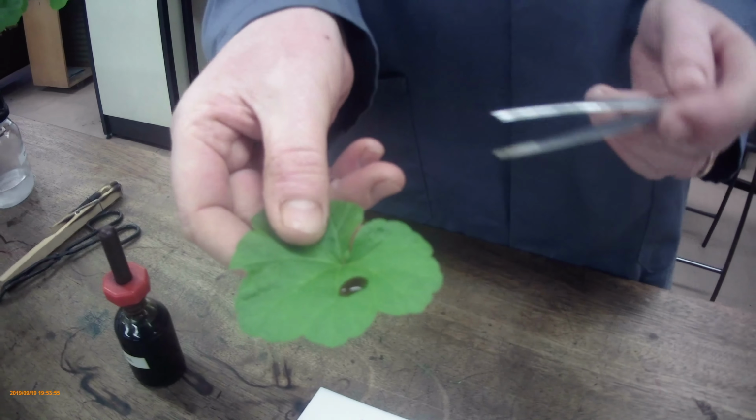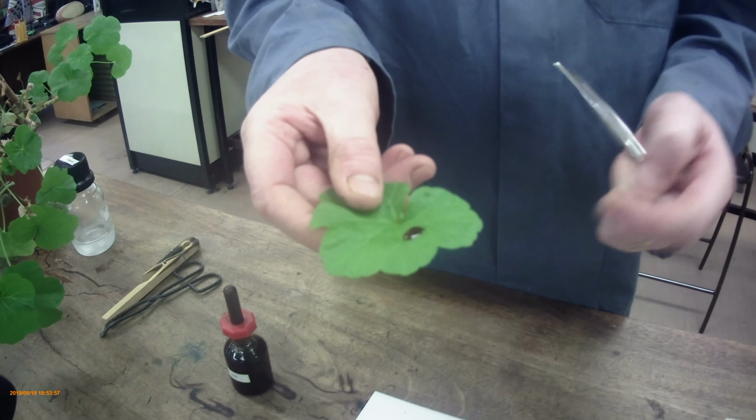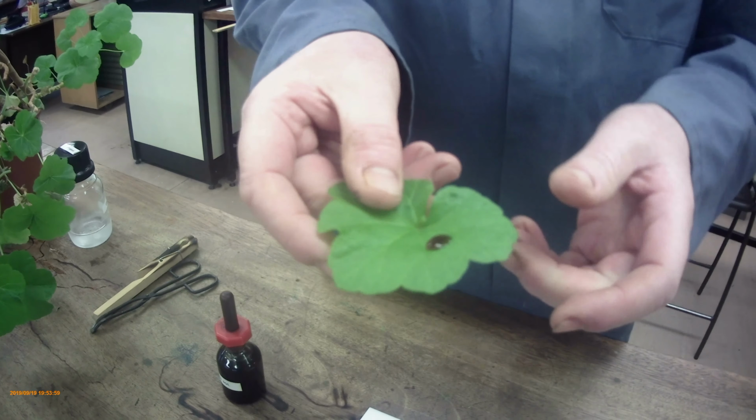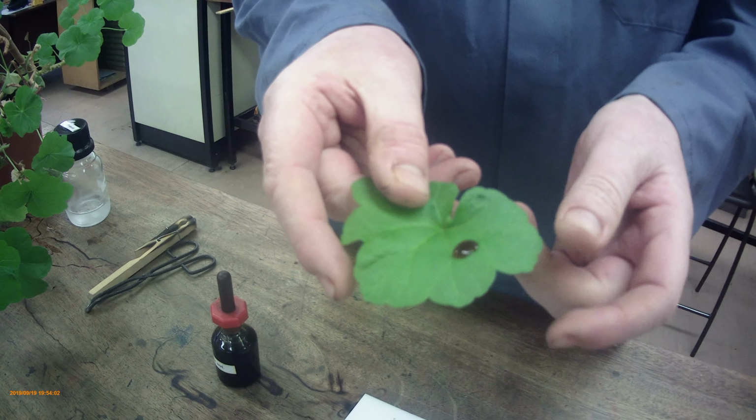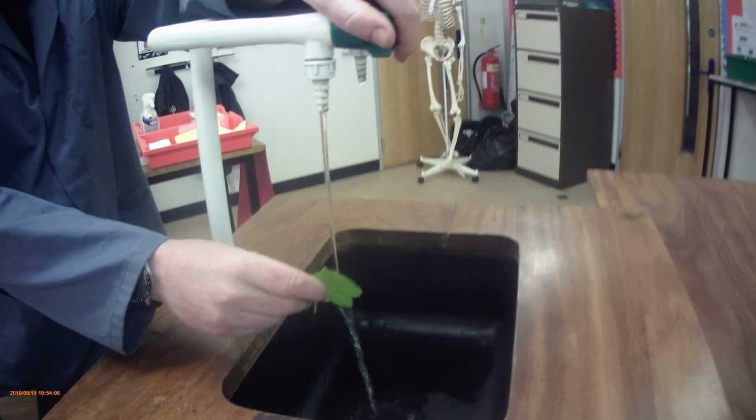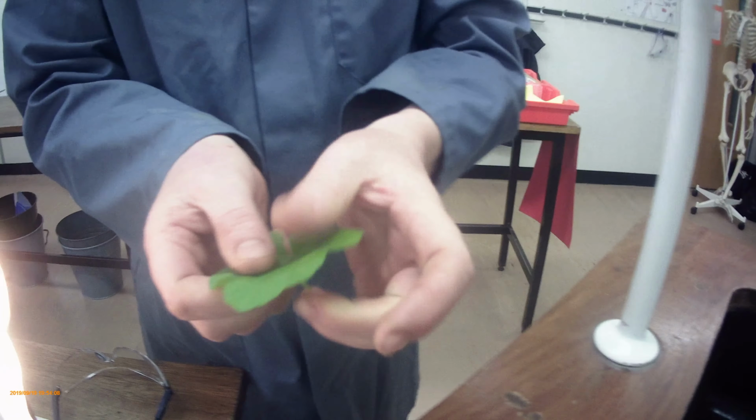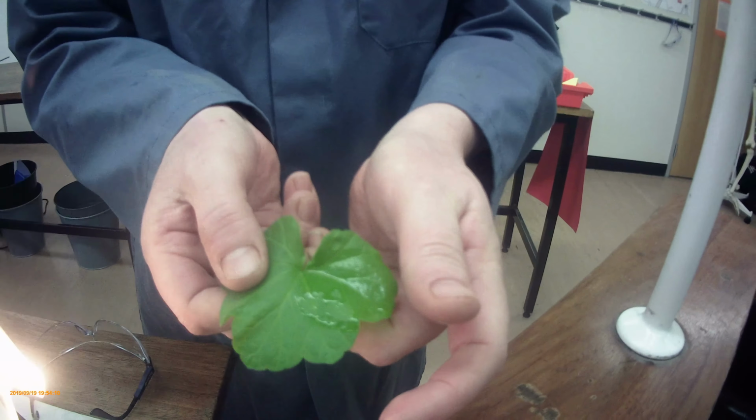The reason for that is that the leaf has a layer of wax on top of it, prevents anything going in, stops the leaf from drying out in extreme heat and things like that. So this is no good. If we pour this away, we can just put a little bit of water on top, and you see that the iodine solution has not penetrated the leaf whatsoever. Right. What do we do to overcome that?